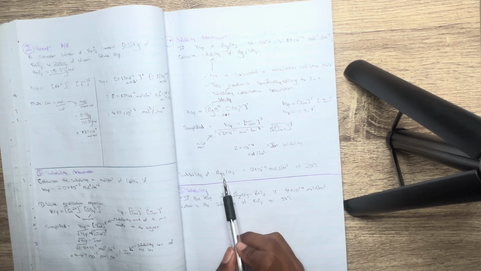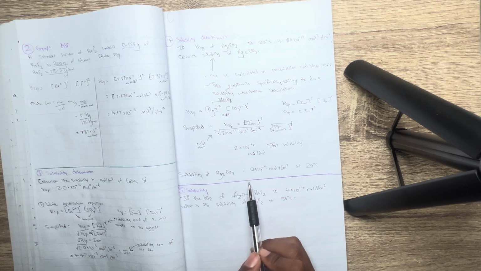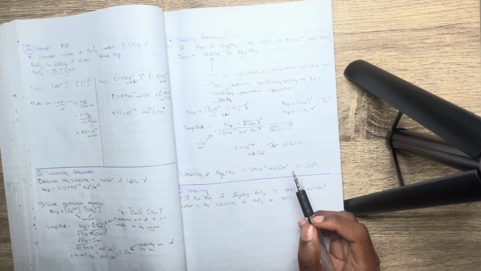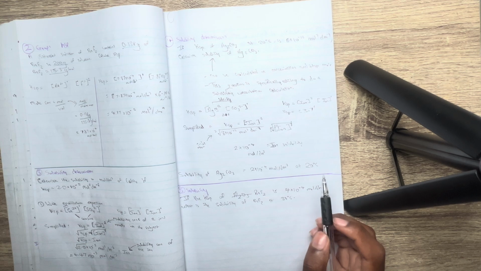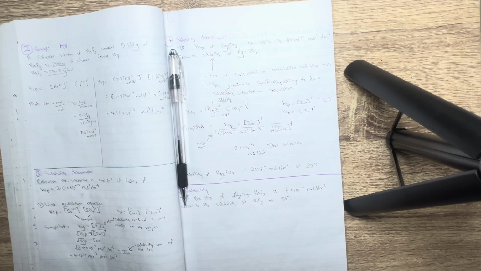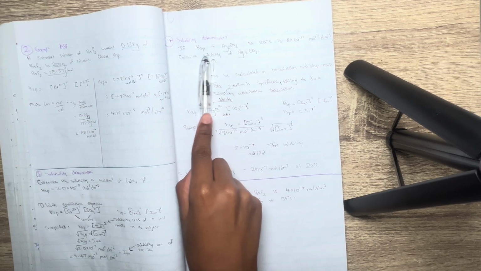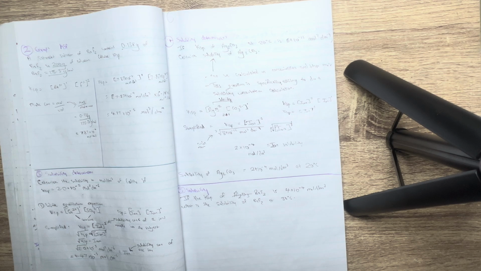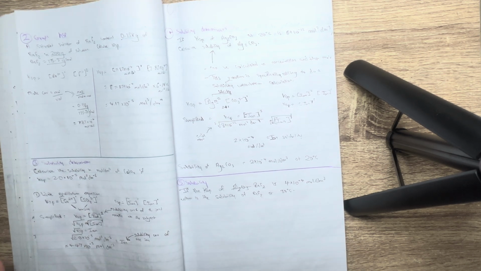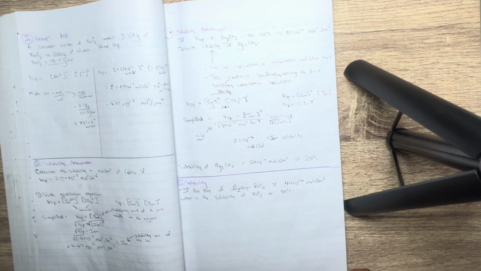So the solubility of Ag2CO3, silver carbonate, is equal to this at 20 degrees Celsius. Once again, whenever you're solving for solubility, you solve for the solubility of the ion. Even though it says you're solving for the solubility of the salt, it's really just the ion solubility you're solving for. Now this one we get to do together. You can pause the video and try it on your own.